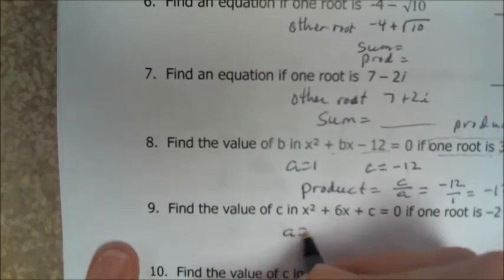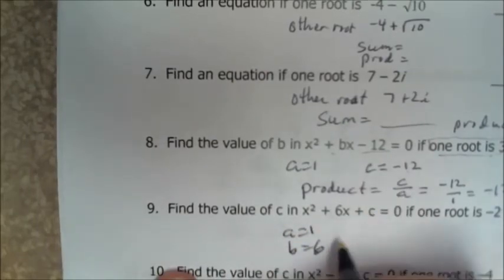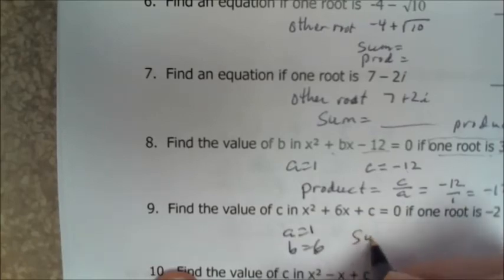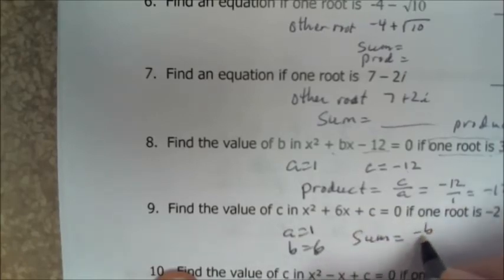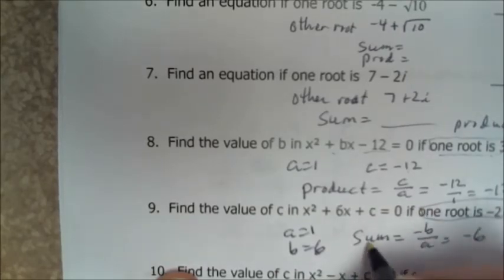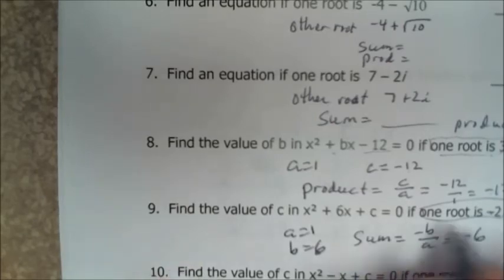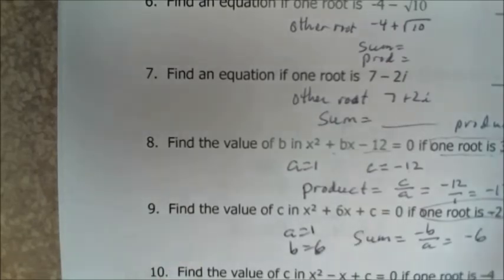In this one, you know a is 1, you know b is 6. C you have no idea. But if you know b and a, you know that the sum of the roots, which is negative b over a, is negative 6 over 1. If one root is 2, and if you add them together, negative 2 plus what is equal to negative 6, you'll find the other root. And then when you get the other root, the product, negative 2 times that other root, will be the product, and that will go in the place of c.